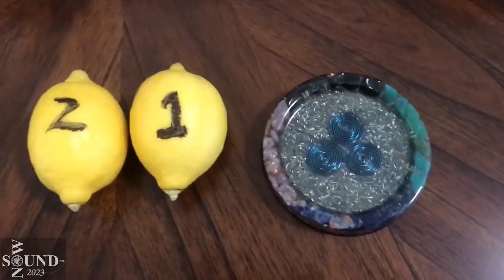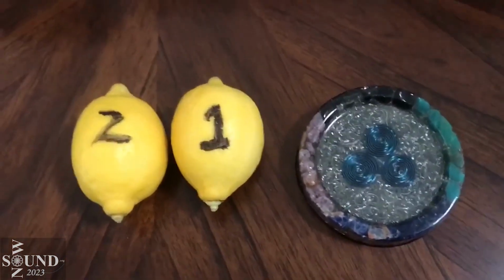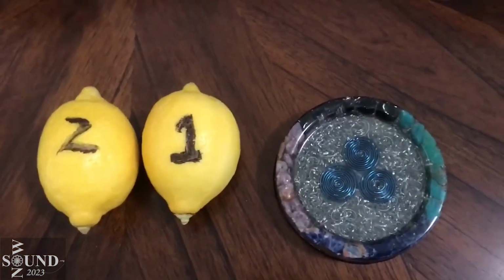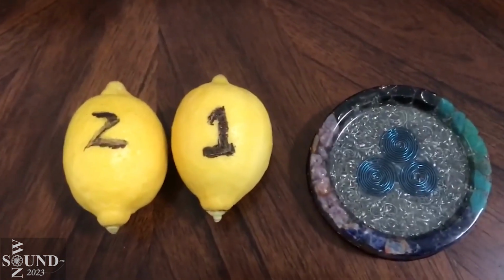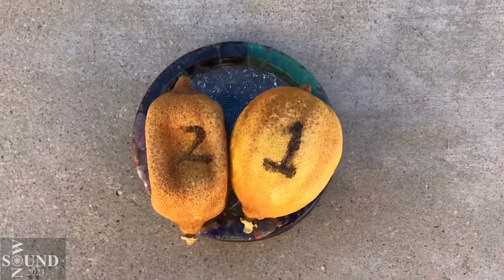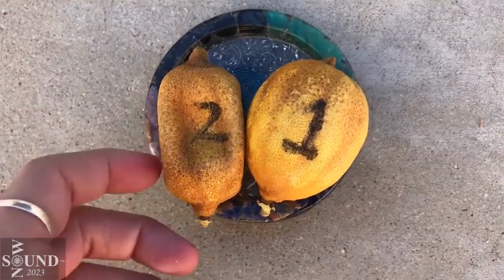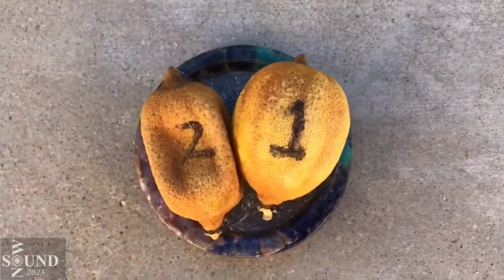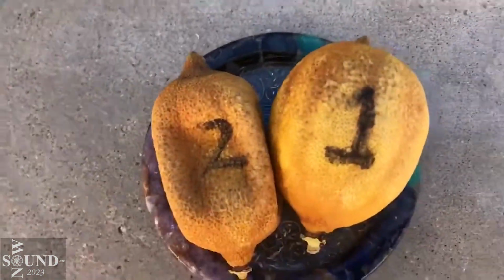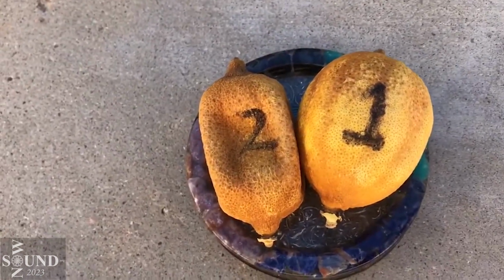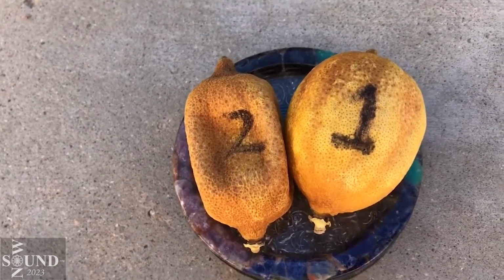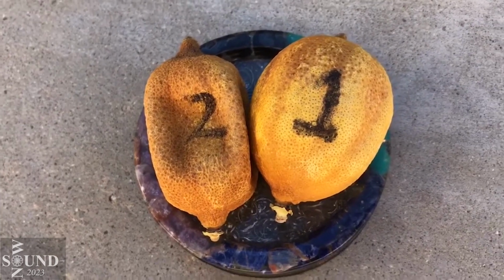Hey guys, so I'm going to do a little experiment here for you guys, just to show you a little thing that orgone does. Hey guys, so I wanted to show you where I'm at with my orgone experiment in the lemons. It's been a month.